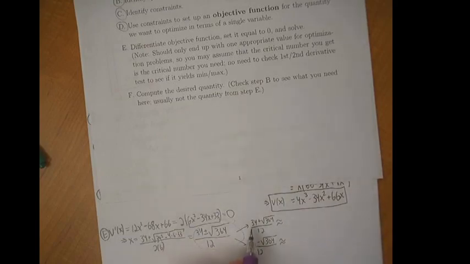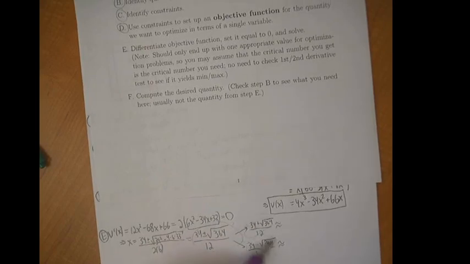Let's have someone plug in this root and someone else plug in the other root. For the first root approximation, what would that be? 4.4232.